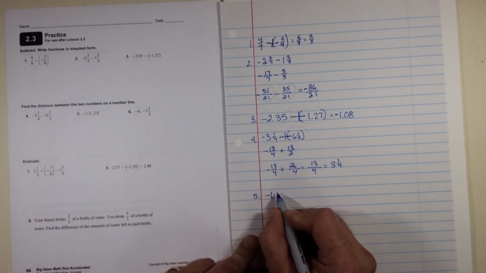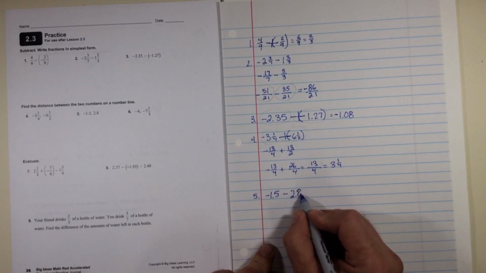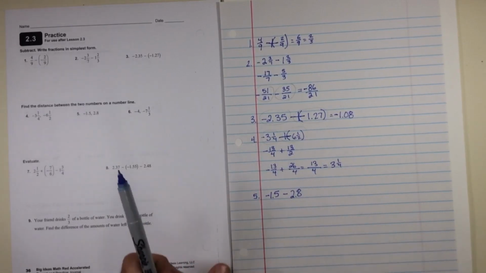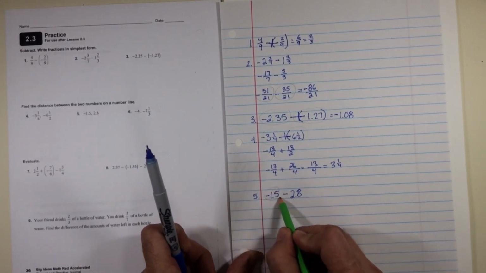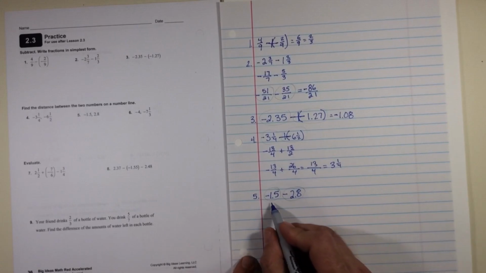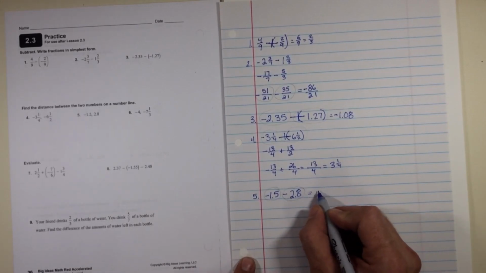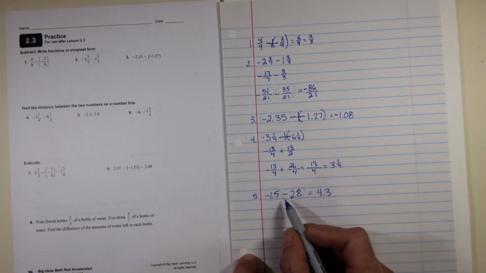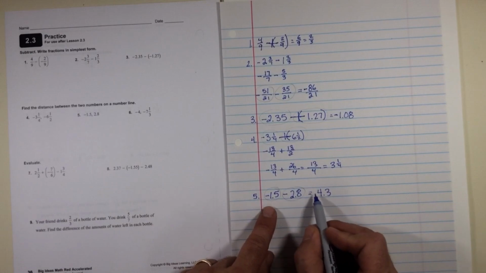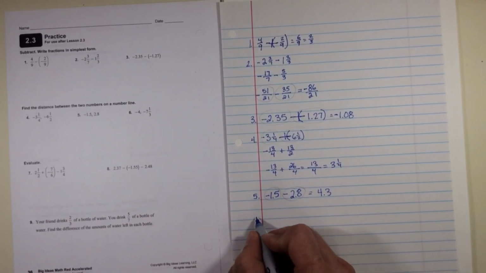Negative 1.5 minus a positive 2.8. These are both negatives. If we look at them this way, negative 1.5, negative 2.8. So same sign, add and keep. So it would be 4.3, keep it negative. Wait a minute. This is a distance. Doesn't matter. This is a positive 4 3/10 because it's a distance.